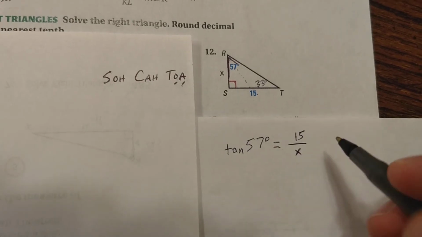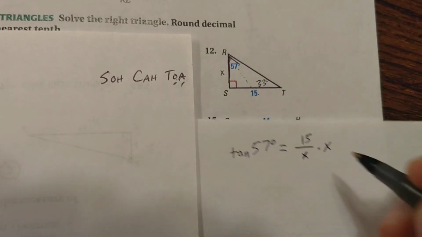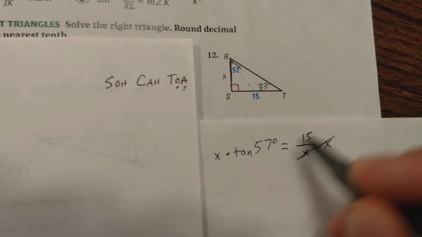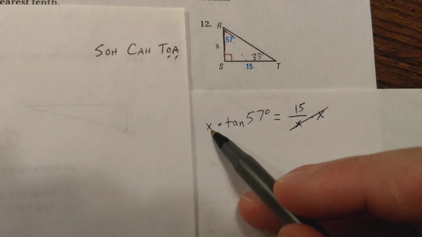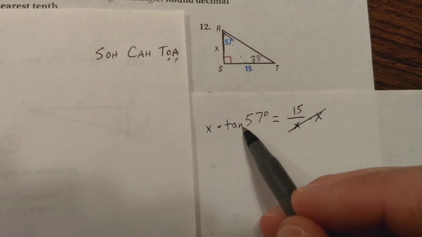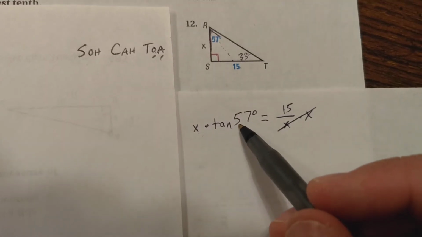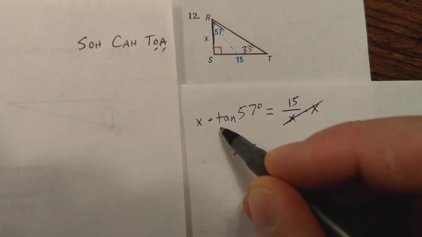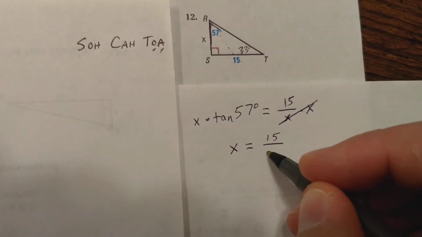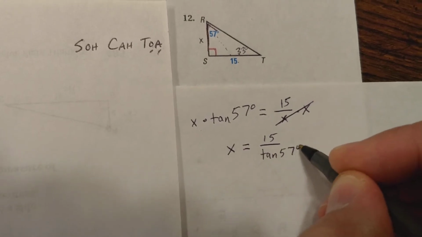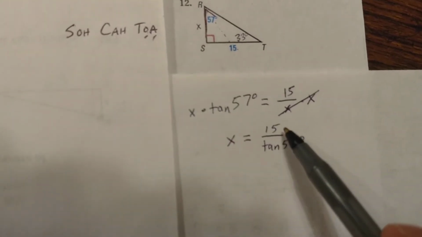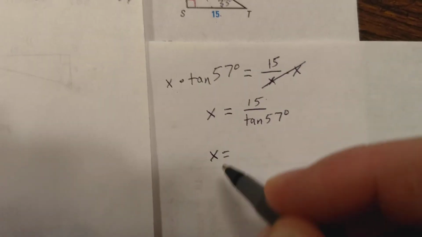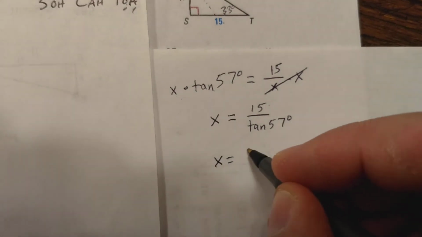Well, right now it's in the denominator, so we're going to multiply that side by x and multiply this side by x. That gets rid of it here, and yet we've still got that variable out on the side. And now it's being multiplied by the tangent of 57 degrees, so we're going to undo that by dividing both sides by the tangent of 57 degrees. When we do that, we're left with just x here, and this side is 15 divided by the tangent of 57 degrees. So once you get to this point, you just plug this in your calculator, making sure that you're on degree mode. When I did that, I got x as a value of 9.7.